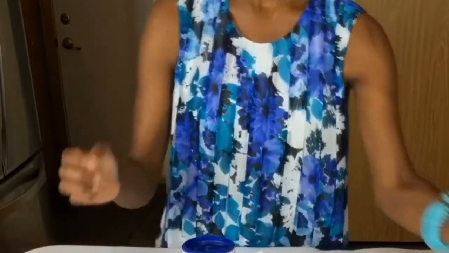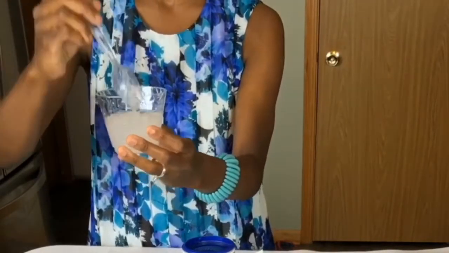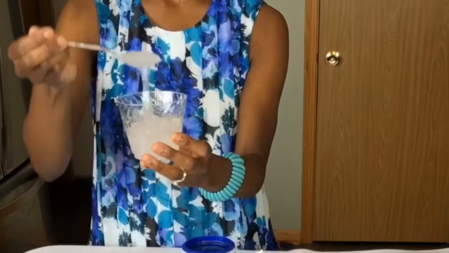You pour the beverage, whether it's a juice, coffee, tea, soda, water, pour that beverage right on top of the powder inside of the glass. Stir it up like I showed you before. And then voila, you have your pudding thick liquid, which is extremely thick.